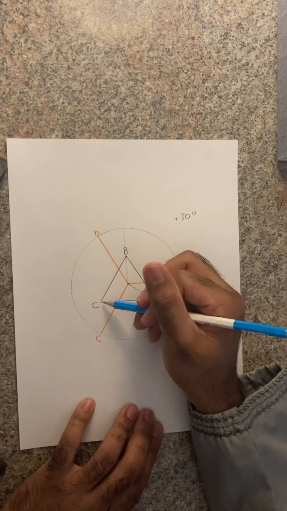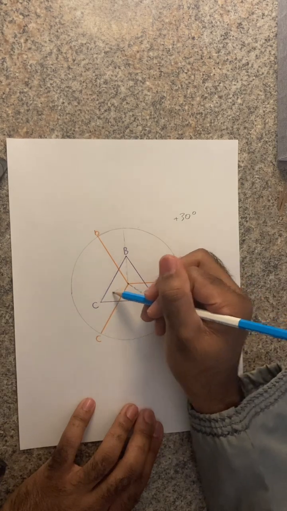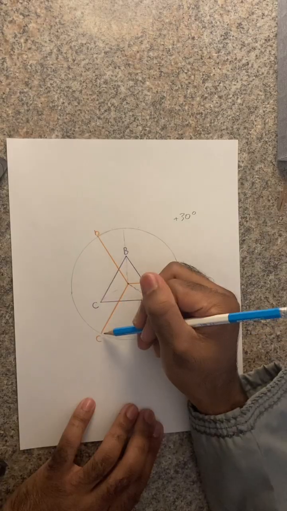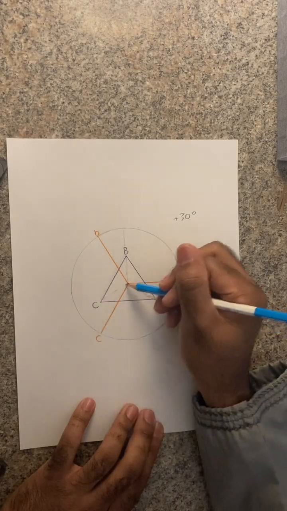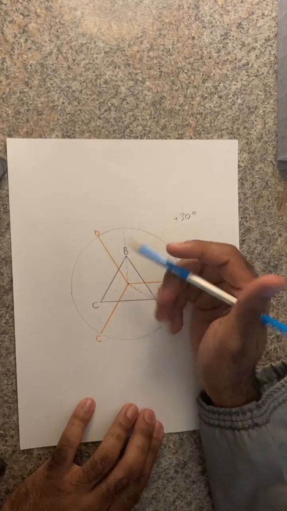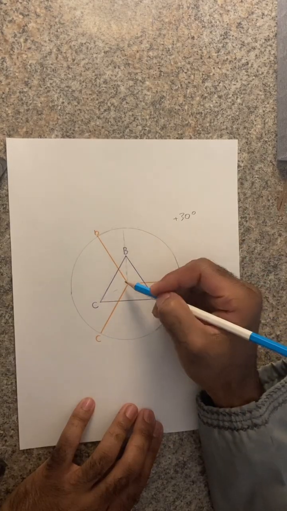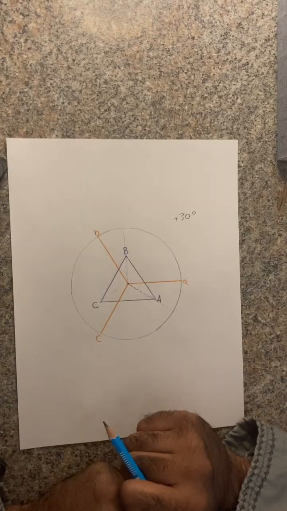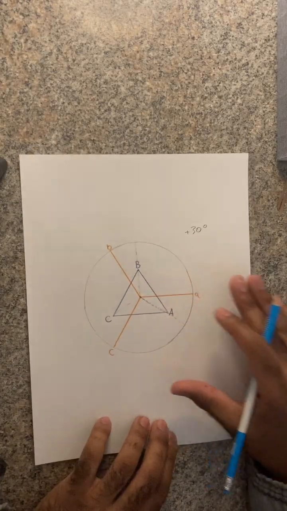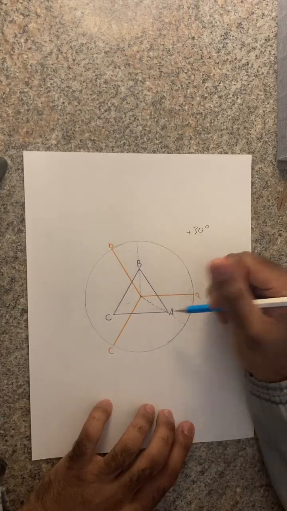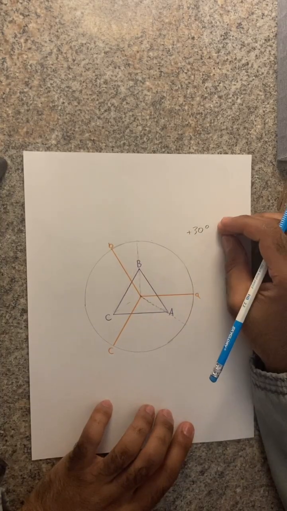Similarly here, the original location of C is here, and it has been led. The initial location is lagging the secondary location, the voltage of the secondary side, by the same amount of 30 degrees. With that being said, this is what we consider to be the angular displacement.